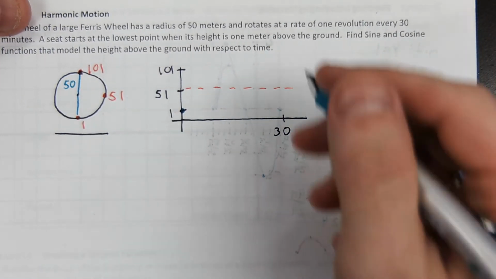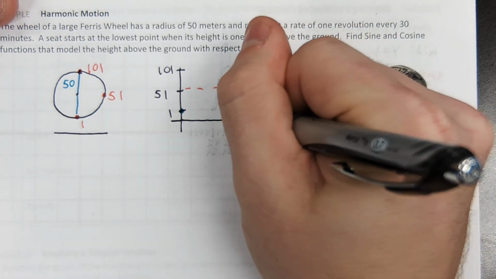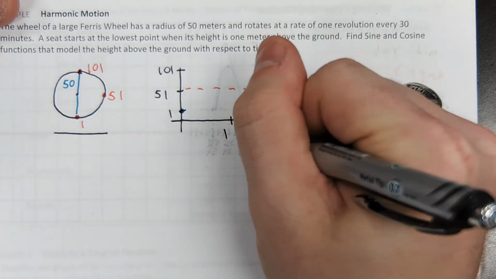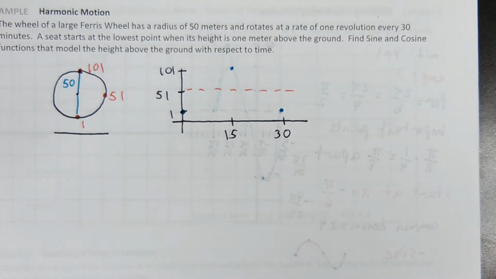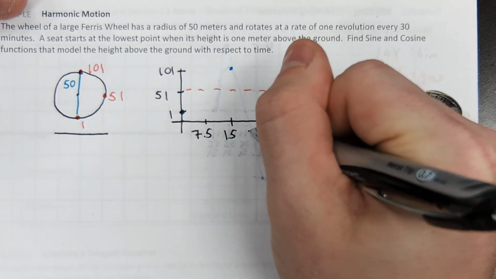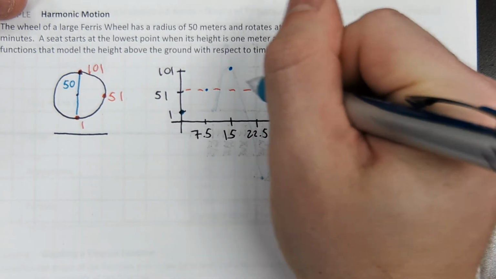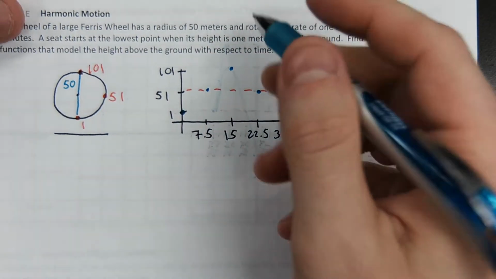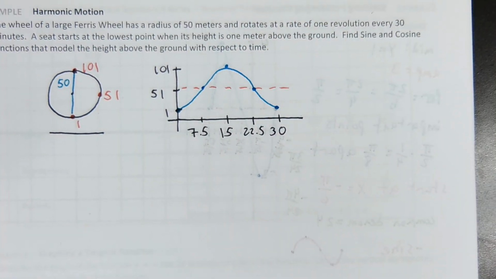So if it begins at 1, it ends at 1. Halfway through the ride, you better be at the maximum. And halfway between a minimum and a maximum is where you will always find your midline. And then we try to connect the dots as best we can in the shape of a bell. Close enough.